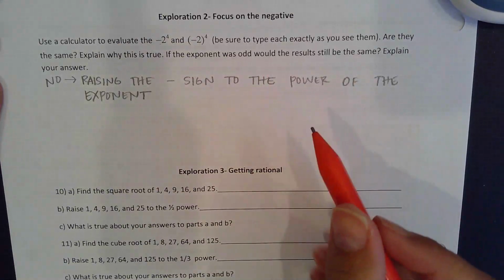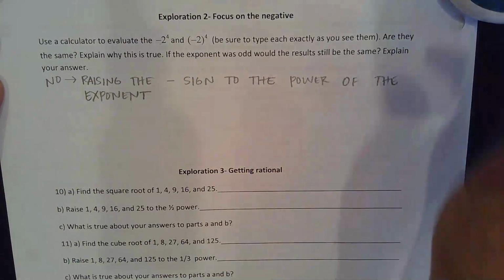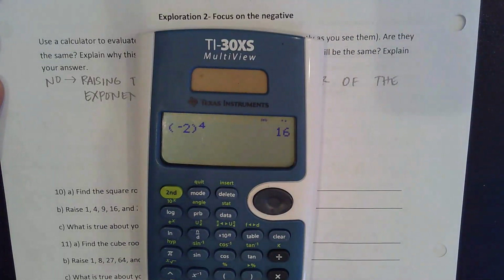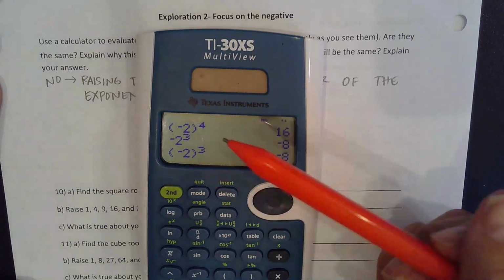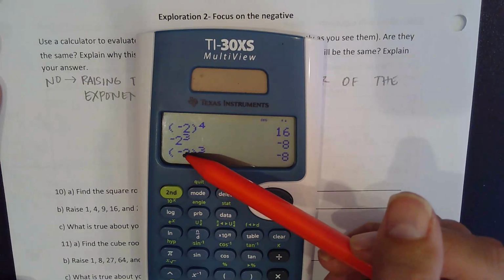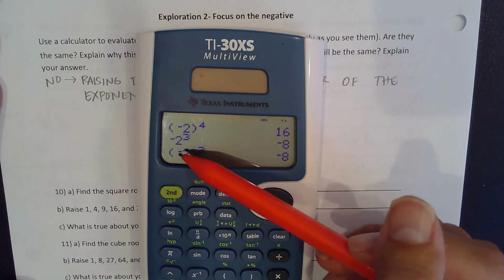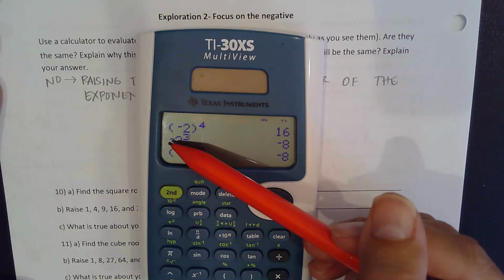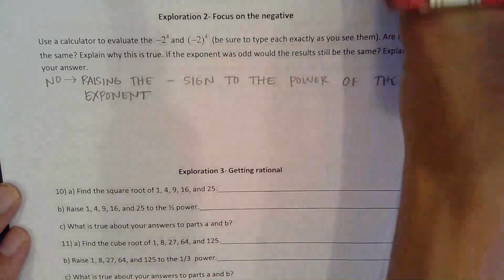Okay, so would the signs be opposite if they were odd? Let's try it here. It would be -2 raised to the third power, or -2 raised to the third power. And those are not going to be opposites, right? They are going to be the same. The only reason it happens is because of that negative. A negative times a negative times a negative times a negative times a negative is still going to be a negative. And this one is on the outside, so it's always going to be a negative, okay?